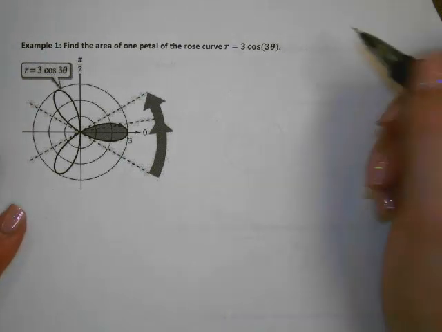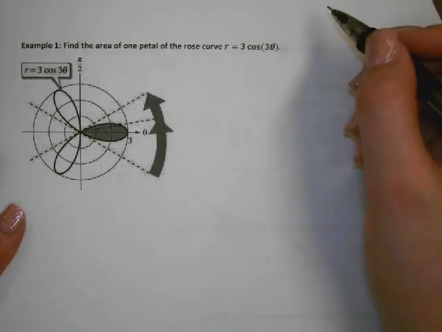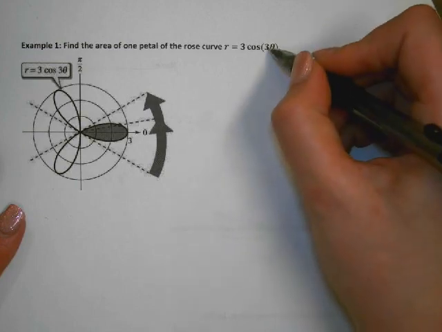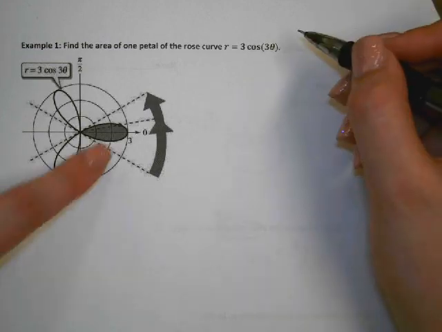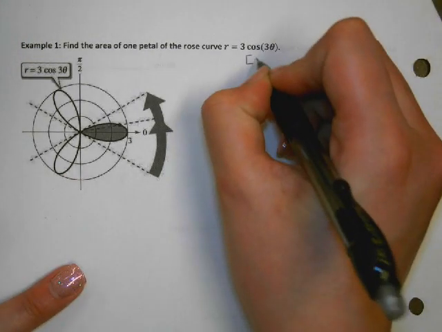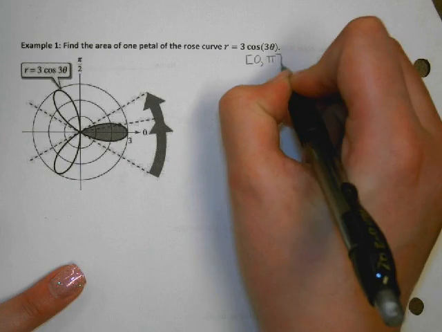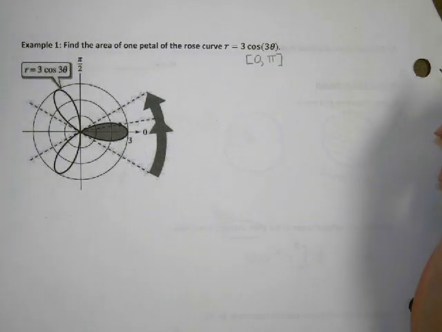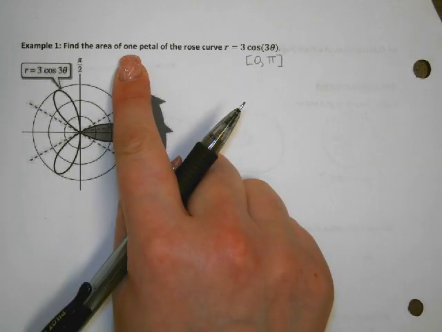If you look at this, this is a rose graph. It has an odd number as the coefficient for theta, so that means it has an odd number of petals, as we can see from the picture, and so this is from 0 to pi, and that's going to be important when we do the problem. Okay, so what I want to do is find the area of one petal.